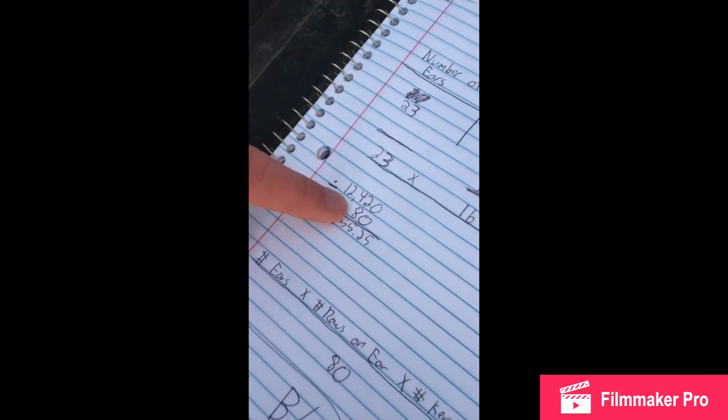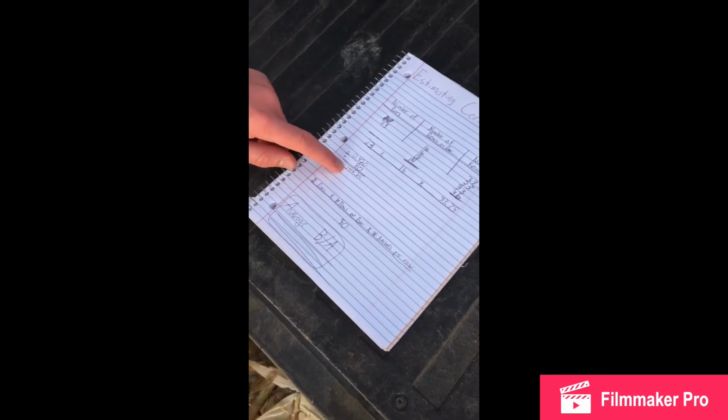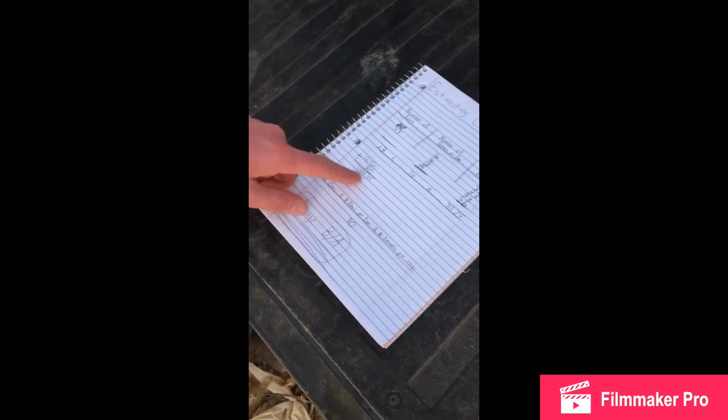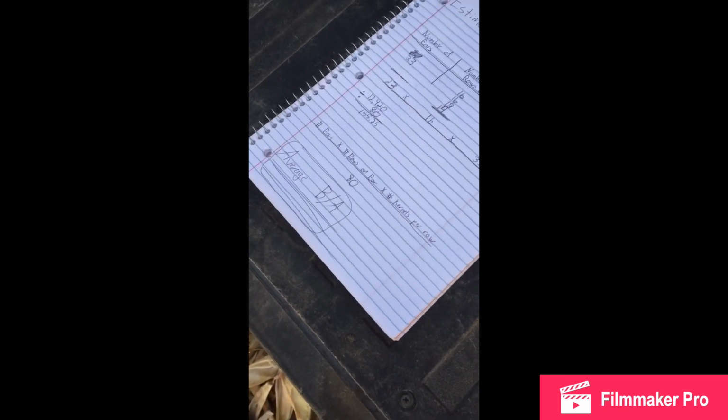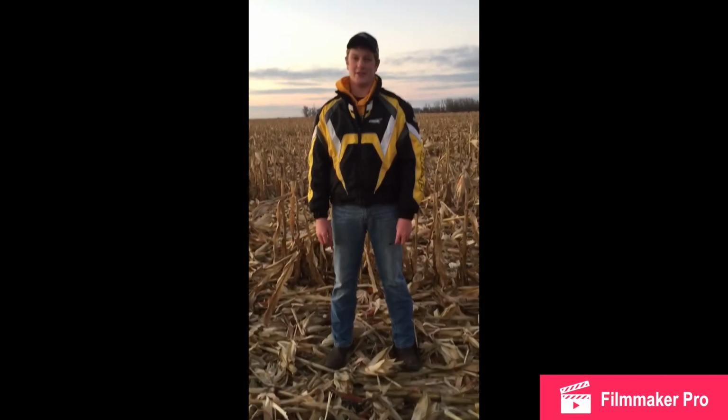And then that 80 resembles the average kernel size. If your kernels were really small, you'd use the number 70. If your kernels are really big, you use the number 90. But ours are pretty average, so we divide it by 80, and we got 155.25 bushels per acre. That's pretty close to what we're getting right now, so that was a pretty accurate example there. So next time you want to find your corn yield average, you know exactly what to do.